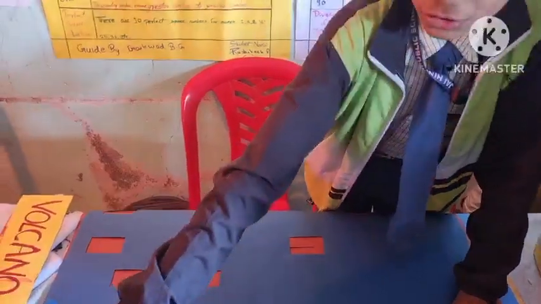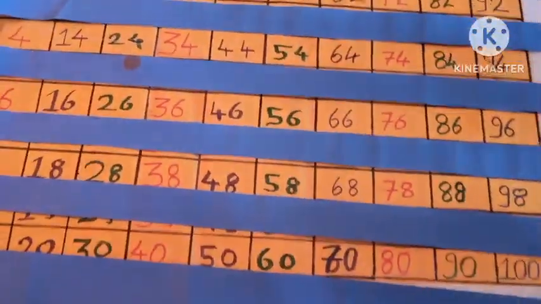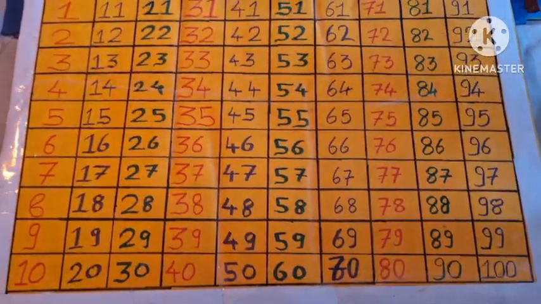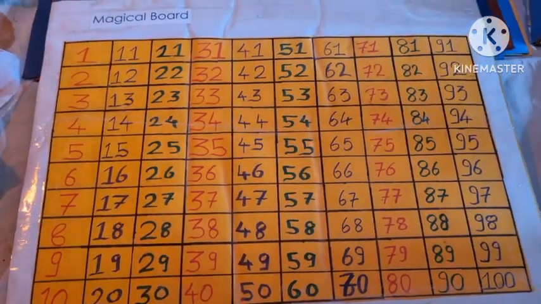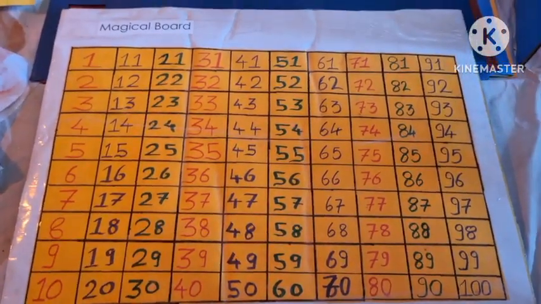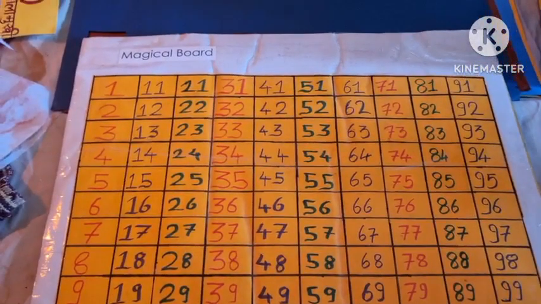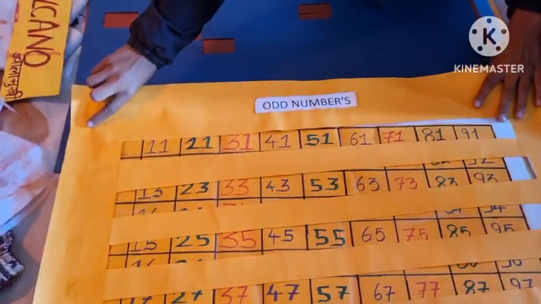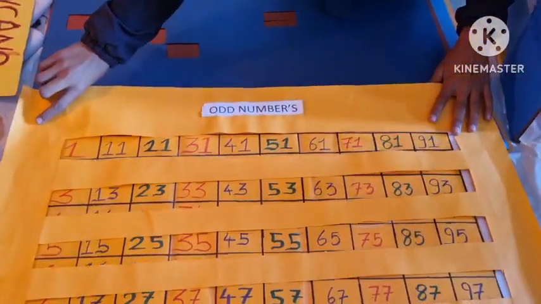The least given number is 2 and the last is 100.